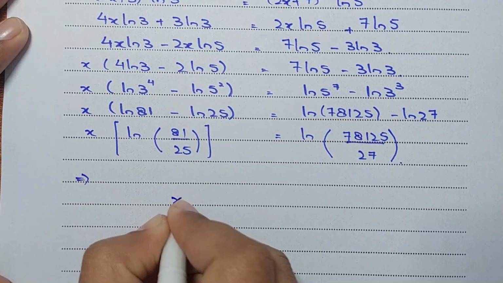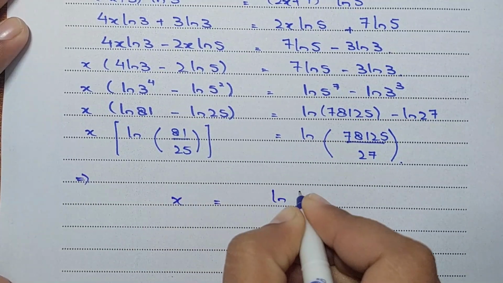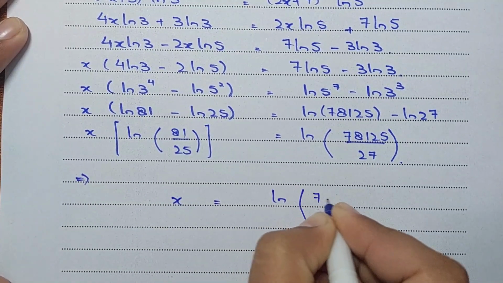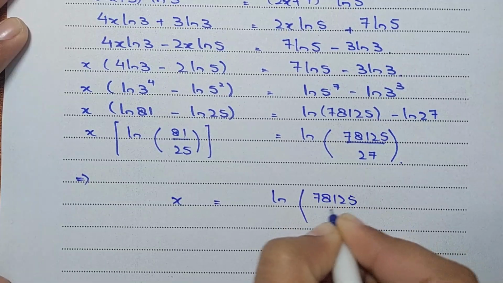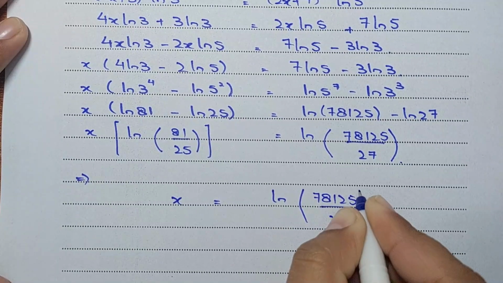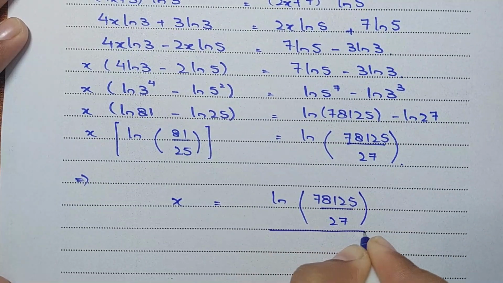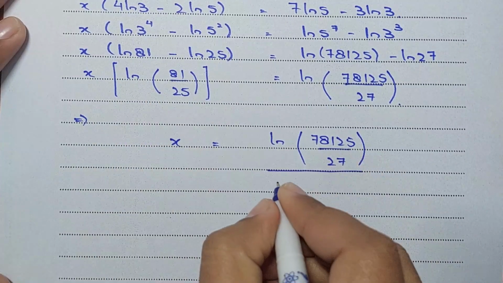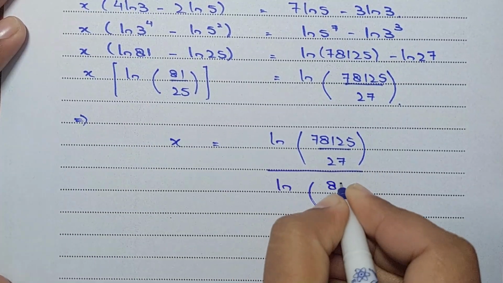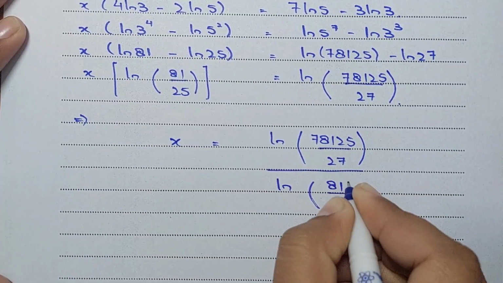Solve for x: x equals natural log of 78125 divided by 27, everything divided by natural log of 81 over 25.